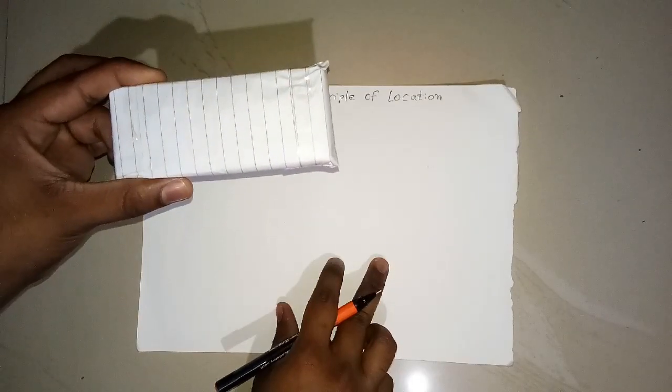My name is Shreyansh Tilava and today I will explain the 3-2-1 principle of location that is used in jig and fixture. This principle is used to locate the workpiece on a work table. We have one object which we want to locate on a work table. Assume that this is our workpiece and this is our work table.